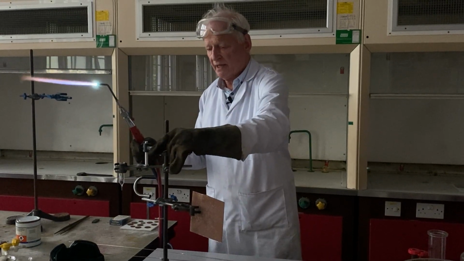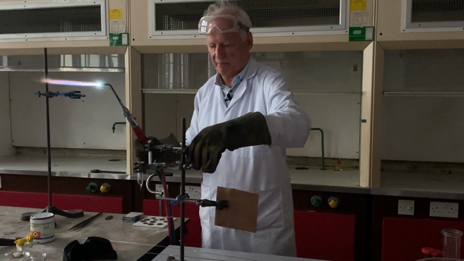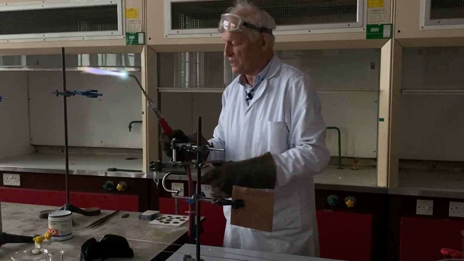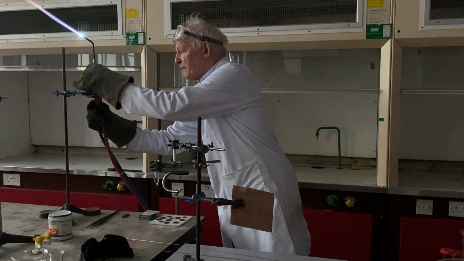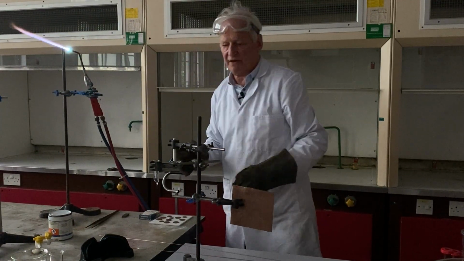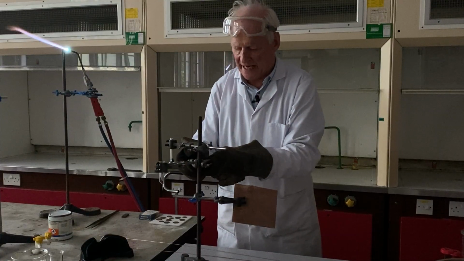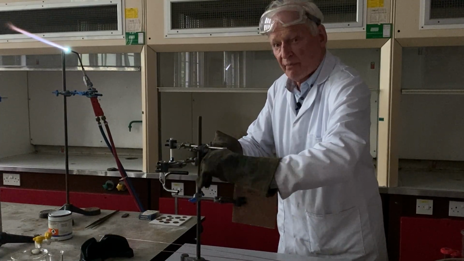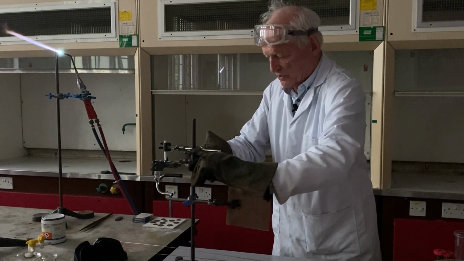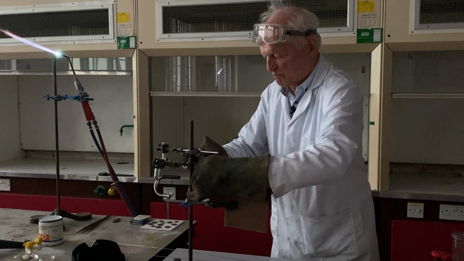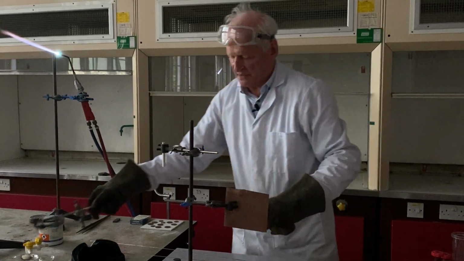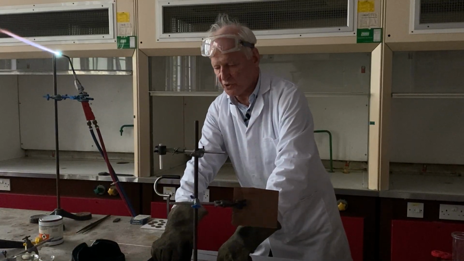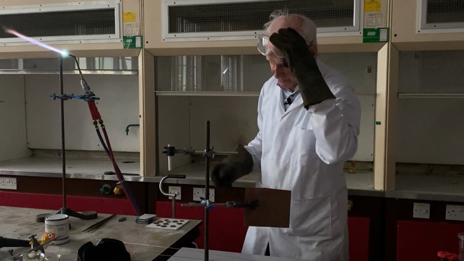Now, in my next experiment, I have a special stand here, which can safely hold that. I will just disconnect my glass apparatus now. So my tube I'm taking off, and I'm going to show you an experiment with a piece of chalk. Now, I have here a piece of chalk, which is essentially made of calcium carbonate.